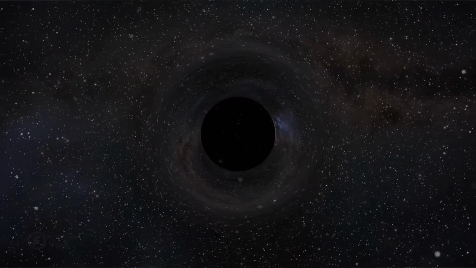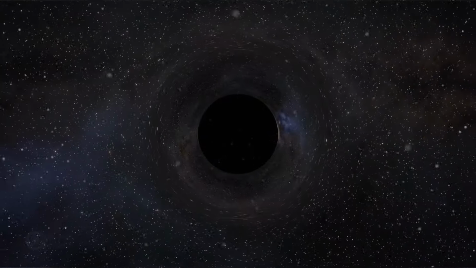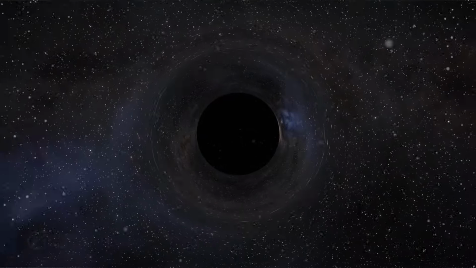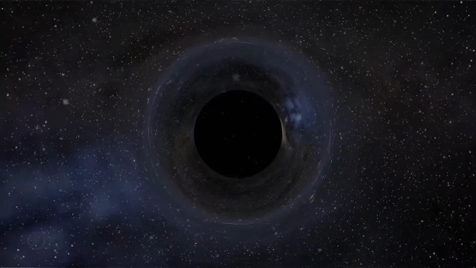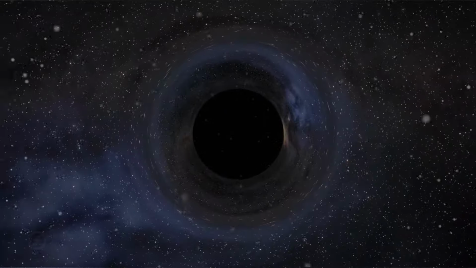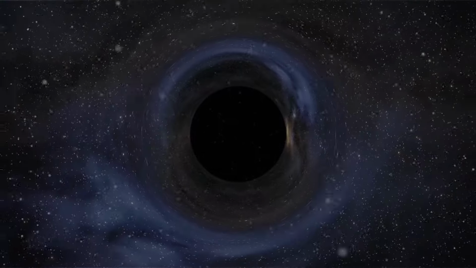At this level, space may no longer be continuous, but composed of discrete units, somewhat like pixels in an image. Several theories attempt to describe this regime. Loop quantum gravity proposes that space itself is woven from tiny loops, forming a kind of quantum fabric.